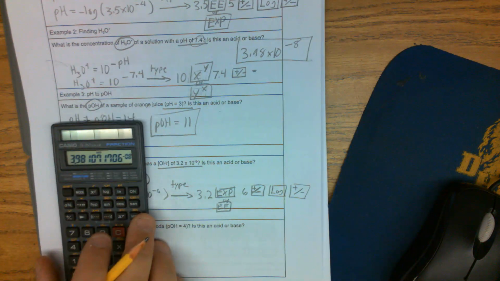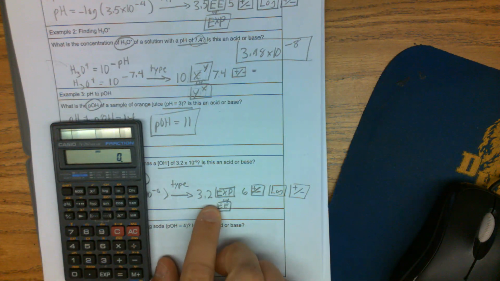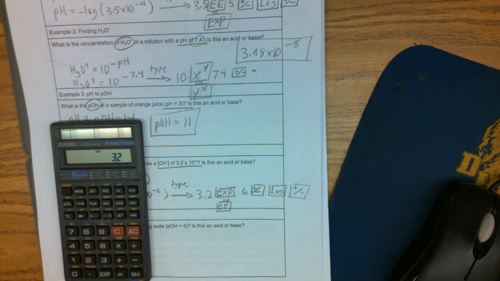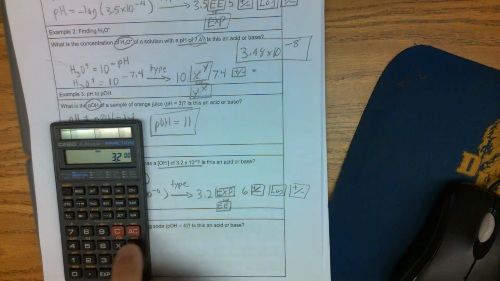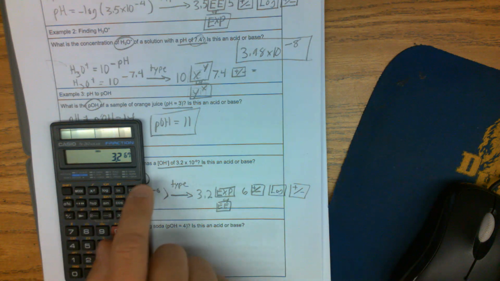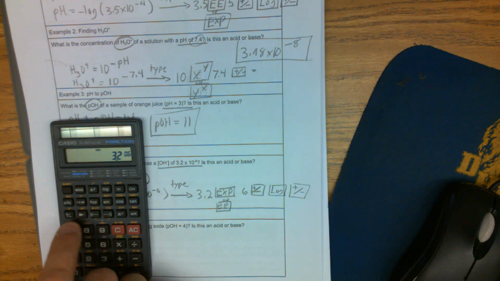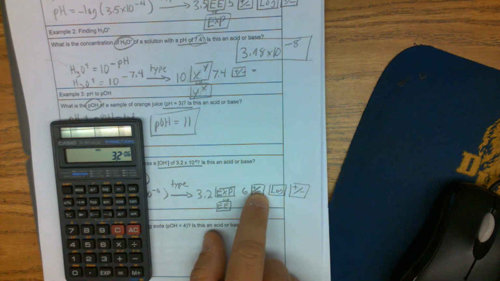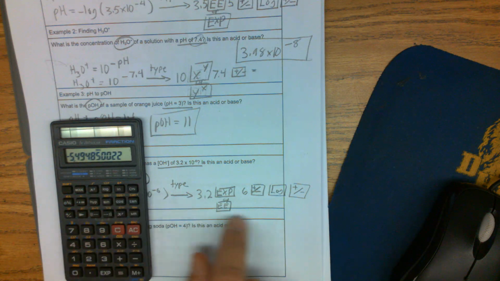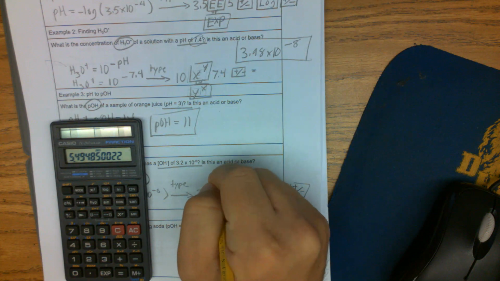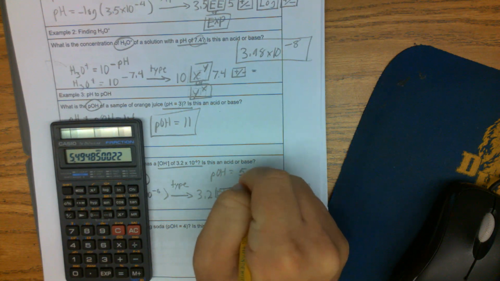So looking at the string: 3.2, EXP for this calculator, 6, plus or minus, the log button, and then plus or minus again to change the sign. So we're going to get a pOH of 5.49.